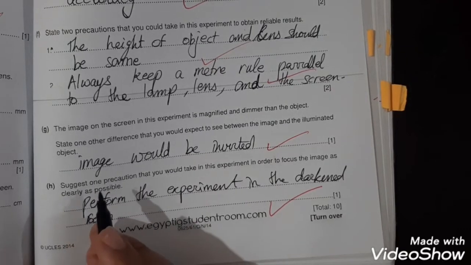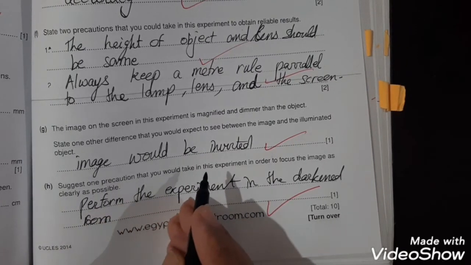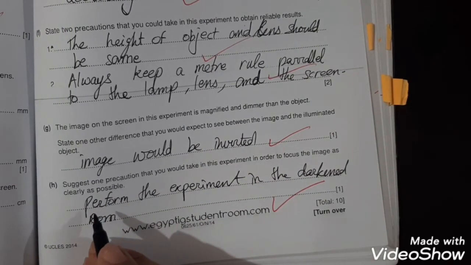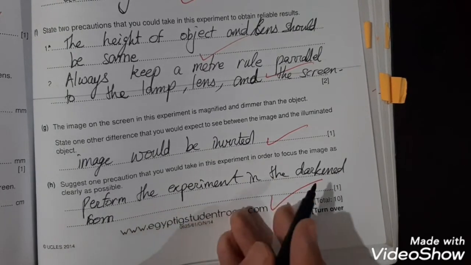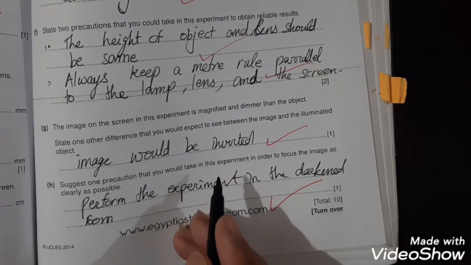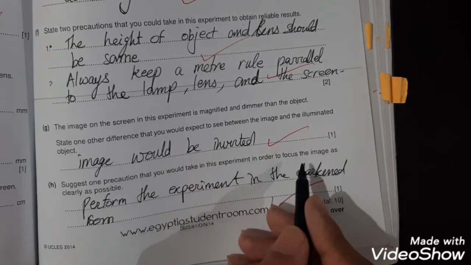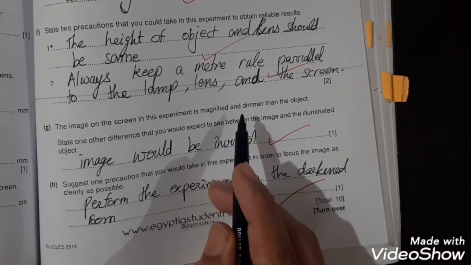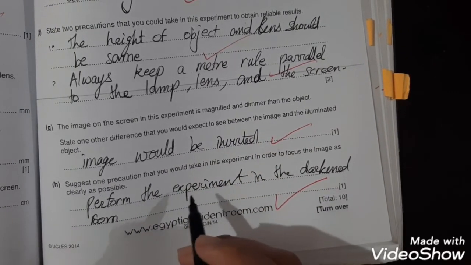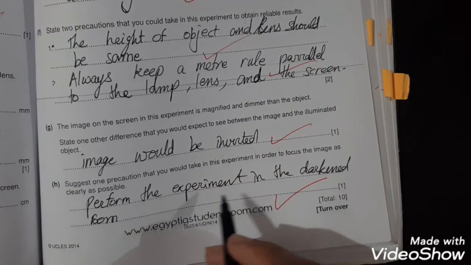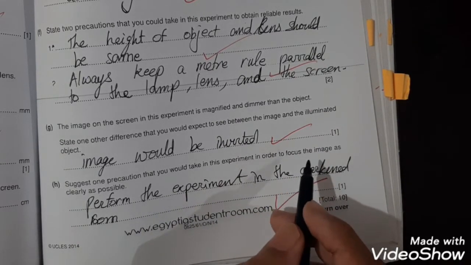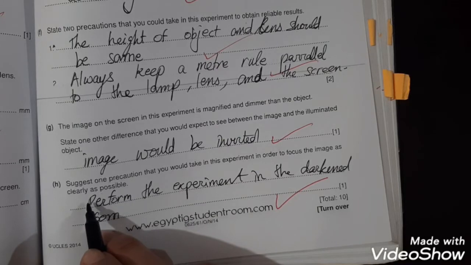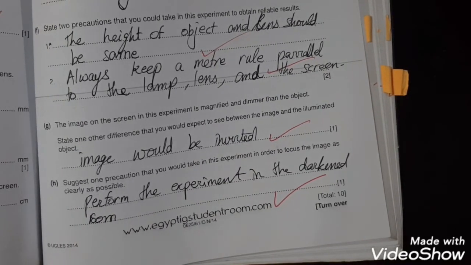Then in question H, suggest one precaution that you would take in this experiment in order to focus the image as clearly as possible. First is perform the experiment in the darkened room. So this will help to focus the image, because in a lighted room the image will be dimmer. So the experiment should be performed in a darker room so that the image could be focused as clearly as possible. So this is what we will write in question H.